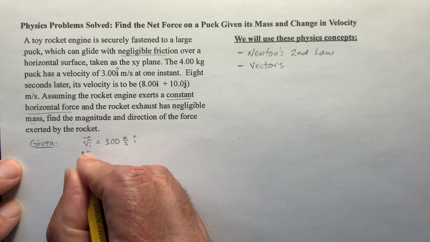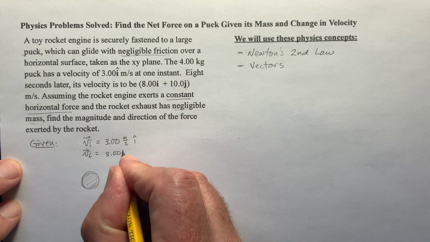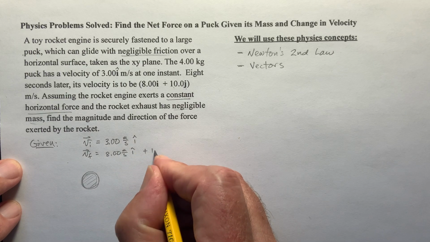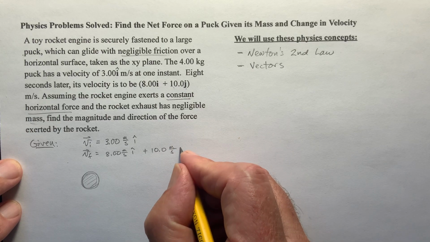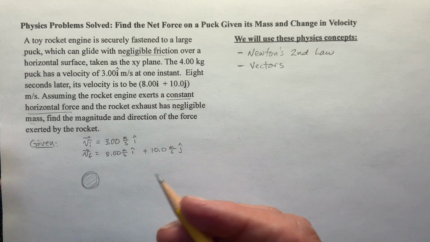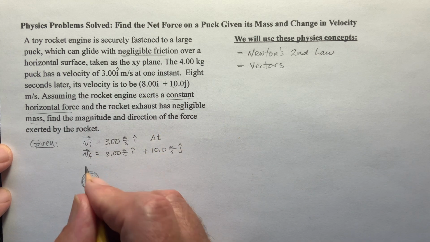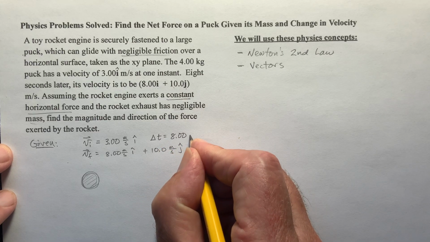Its final velocity is 8 meters per second in the i direction, plus 10 meters per second in the y direction. And we're going to assume 3 significant figures here, so I'm going to say that the time it takes for this change in velocity to take place is equal to 8.00 seconds.